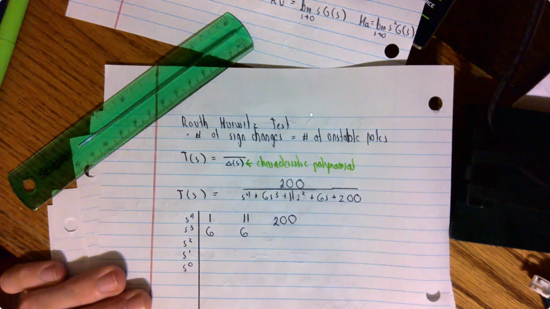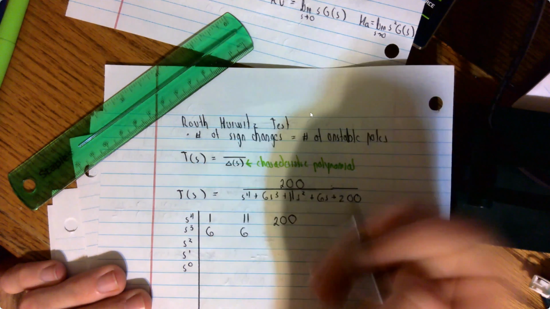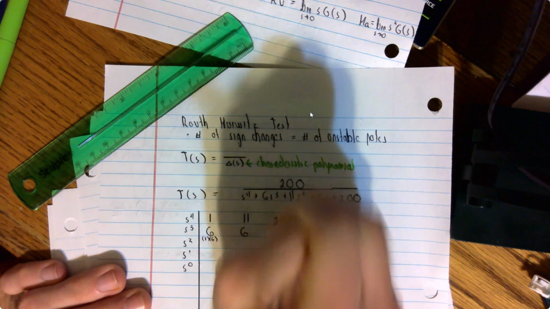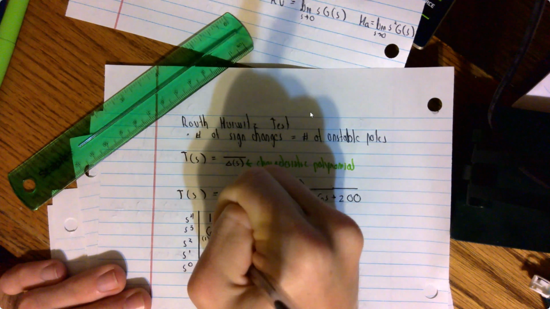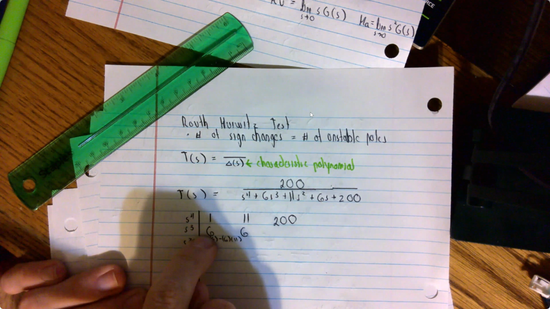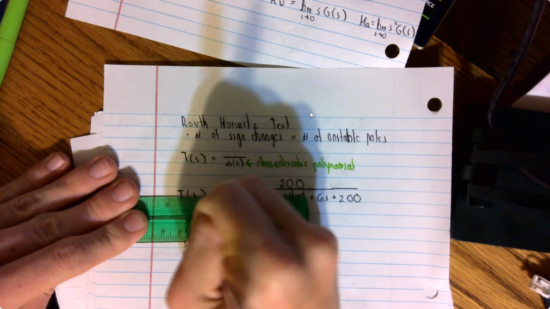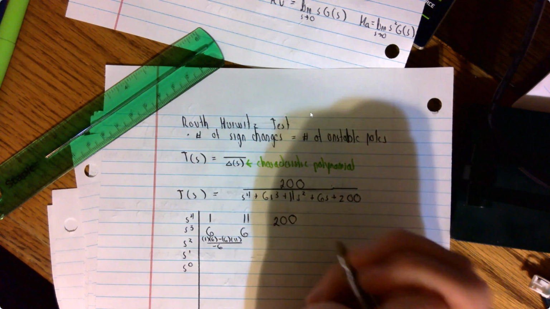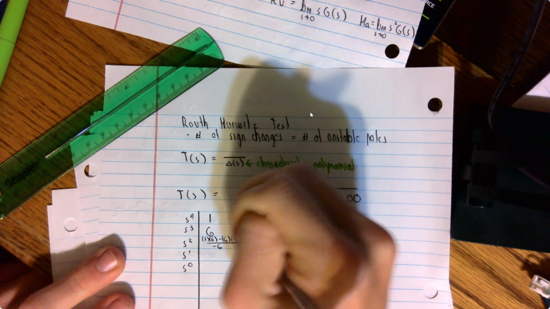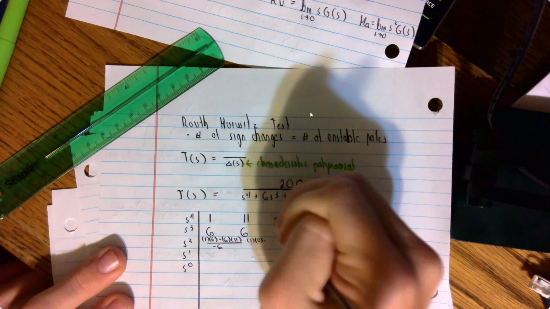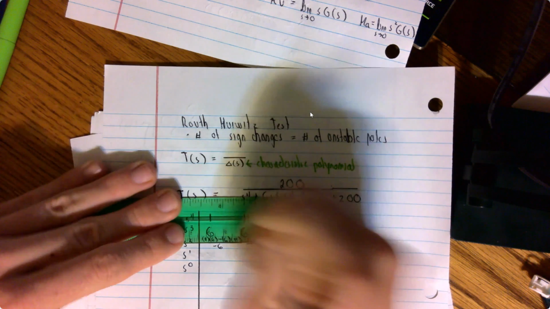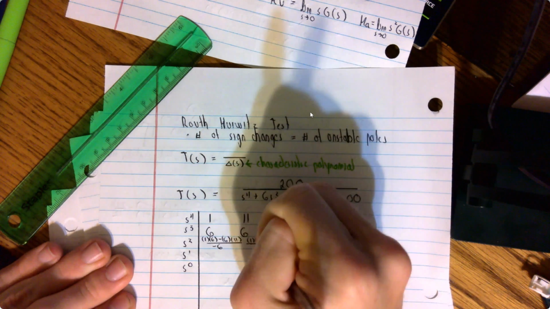And so you're going to do 1 times 6, minus 6 times 11, all over what's in this spot right here in the bottom left, which is 6. And you take the negative sign of that, so -6. And then to calculate this spot here, it's going to be 1 times 0 minus 200 times 6, all over what's in the bottom left spot, which is, take the negative of that, minus 6.